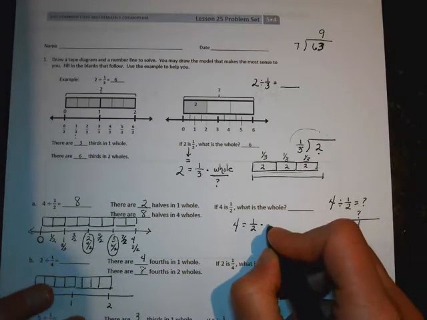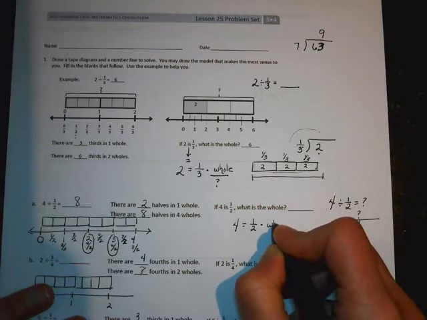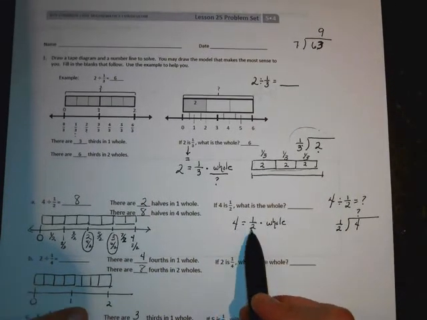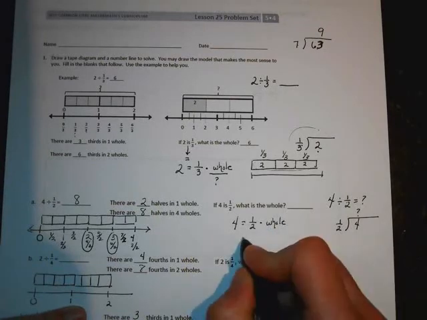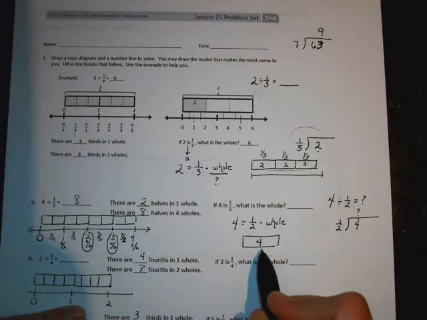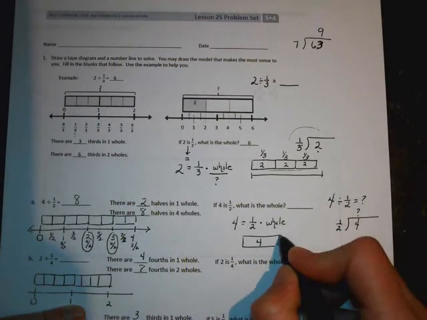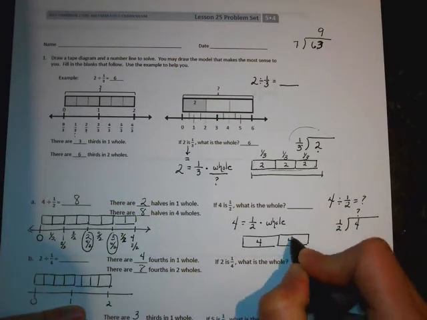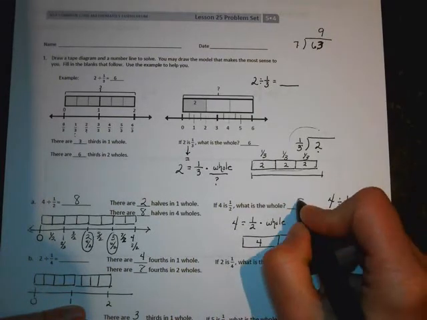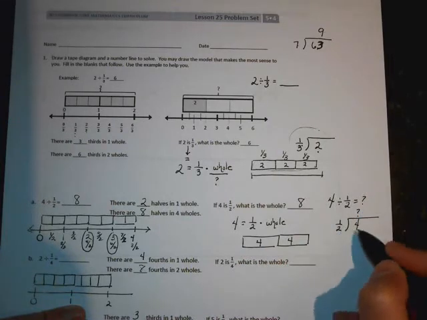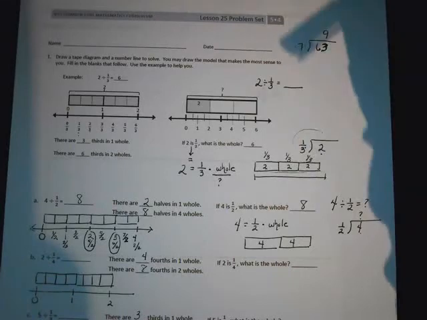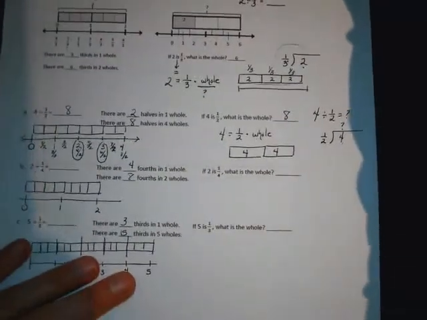Okay, they call it the whole. It's not 1, but a whole. So 4 is 1/2 of some value. So this 4 is 1/2 of some value. So then we need 2 of them to get to the whole. So then the whole would be equal to 8. So 8 times 1/2 equals 4. It's very different. It's so different. Ready? We're going to keep trying.